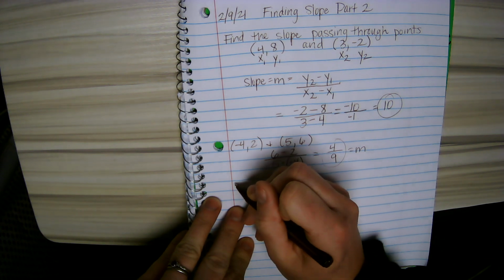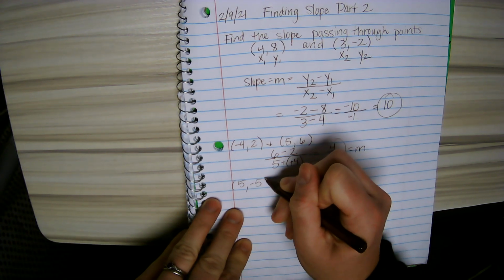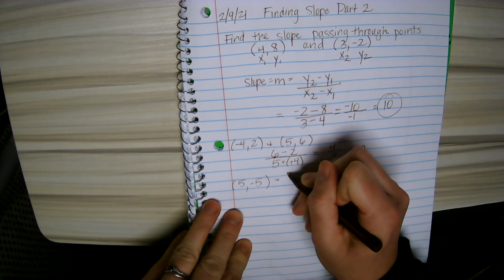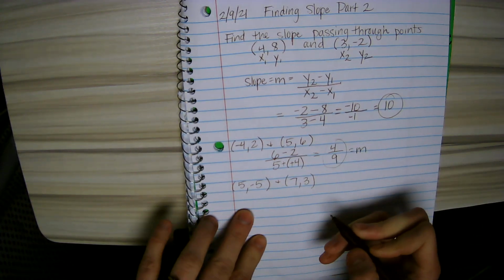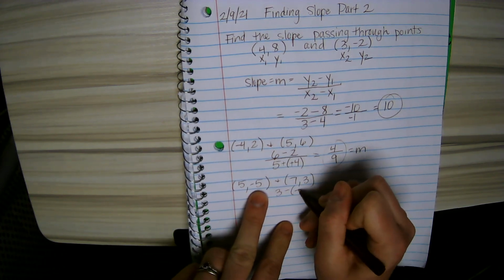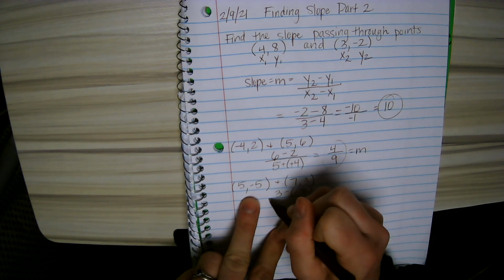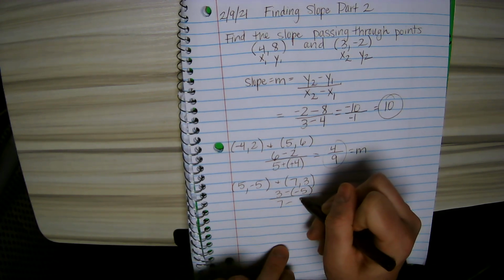How about 5, -5, and 7, 3. Alright, once again, y2 minus y1 all over x2 minus x1.